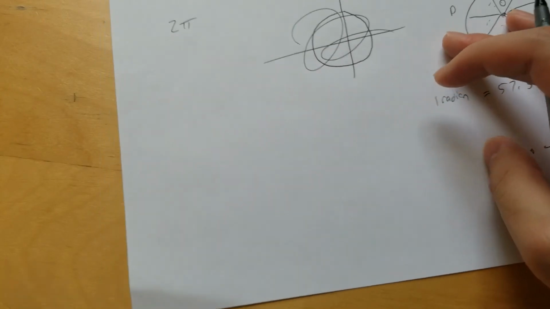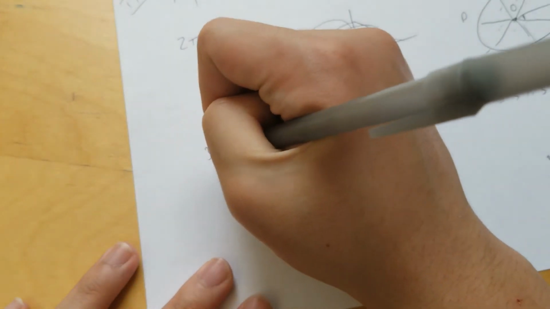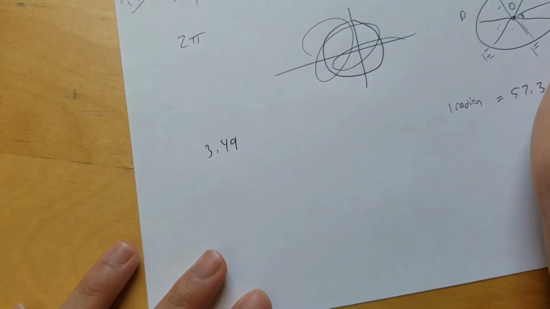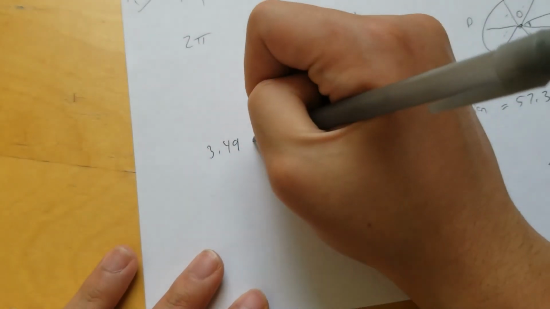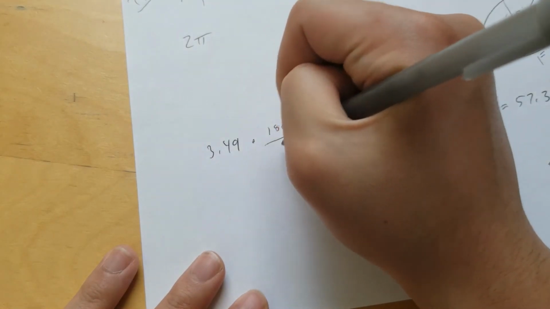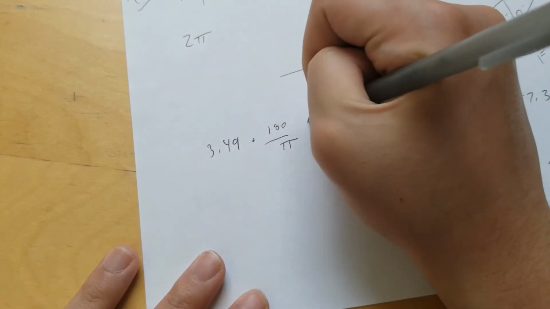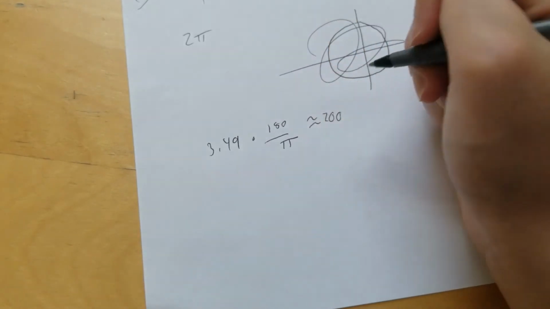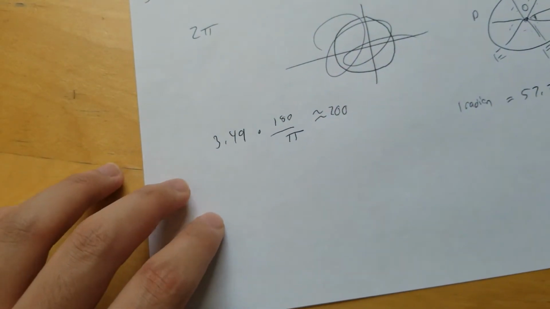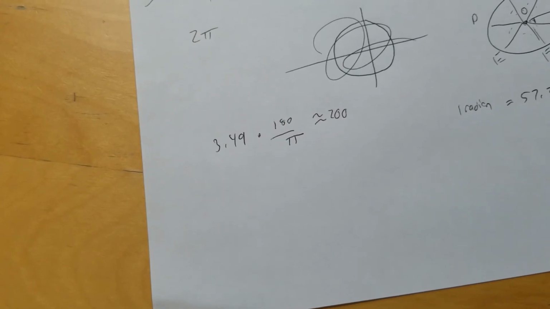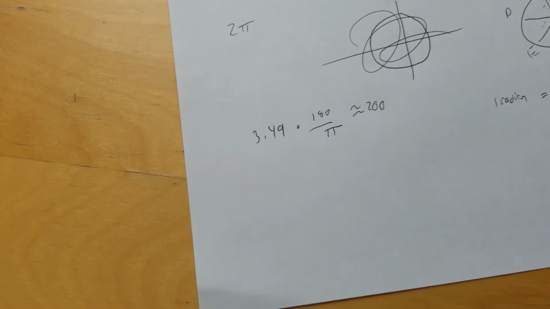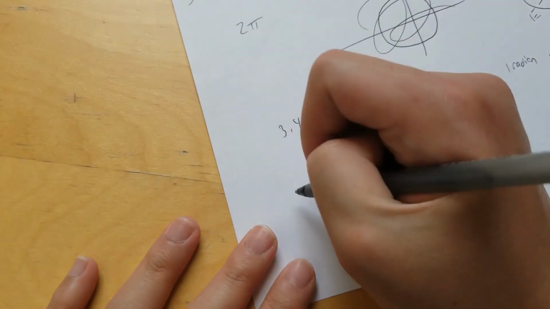And let's try out an example of converting. Convert 3.49 radians to degrees, rounded to the nearest degree. So try it out. Basically, it's 3.49 times 180 over pi, which equals around 200, I would say. Let me see. Yeah, 200. Okay, and let's try one more, just in case.